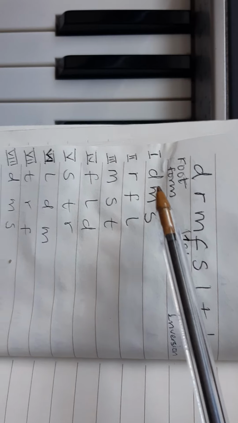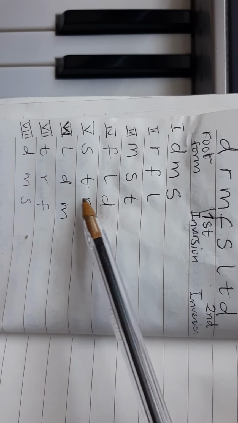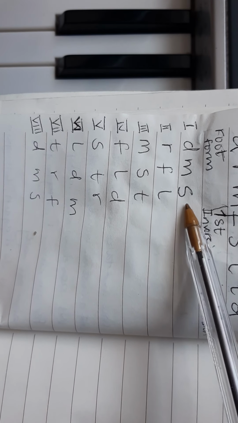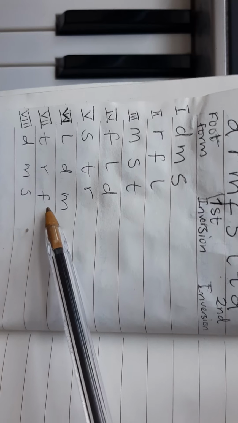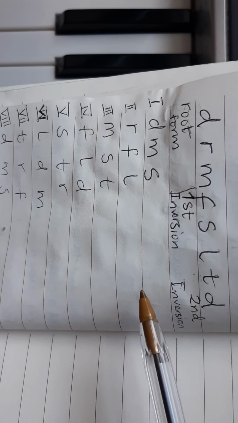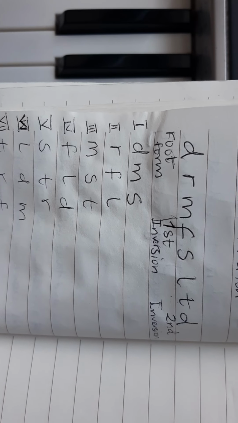So for each chord, 1, 2, 3, 4, 5, 6, 7. We're not counting this because it's technically the same thing as this. So 7. So for each of the chords, there is a first and a second inversion. There is no third inversion. So there's a first and a second inversion. So how do you make the inversions?